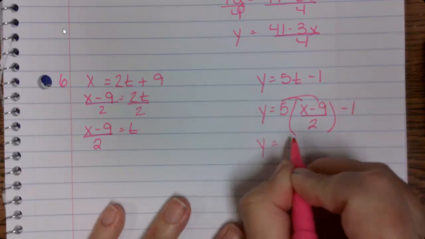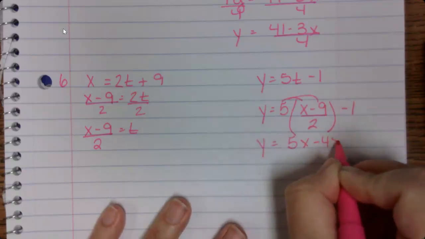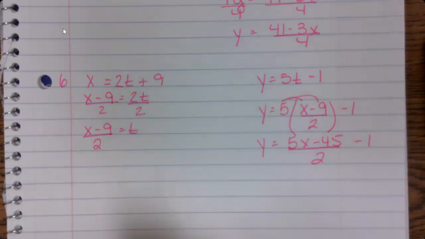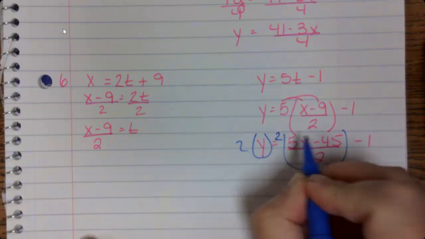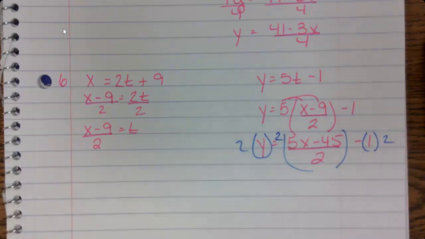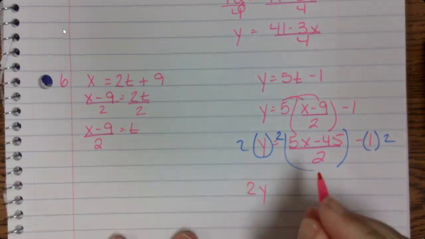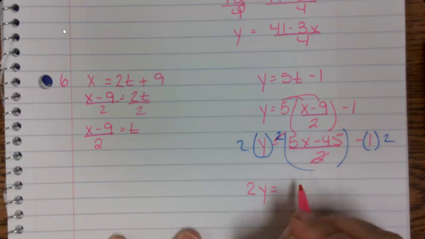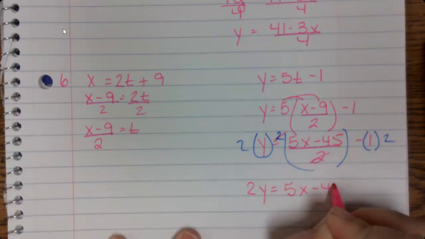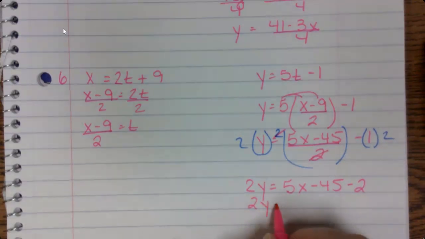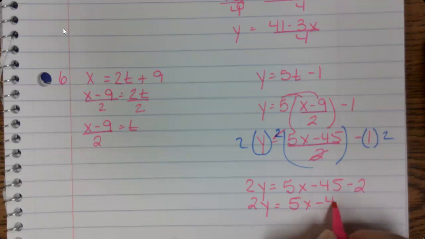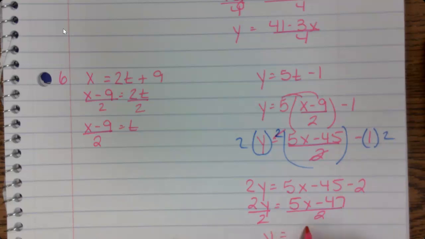Distribute, so we get y equals 5x minus 45 all over 2 minus 1. Multiply by 2, and we get 2y equals, and then this and this cancel out, so we get 5x minus 45 minus 2. So we get 2y equals 5x minus 47, and then divide by 2. So y equals 5x minus 47 over 2.